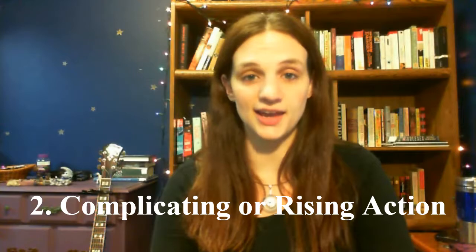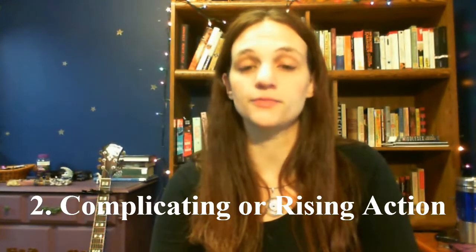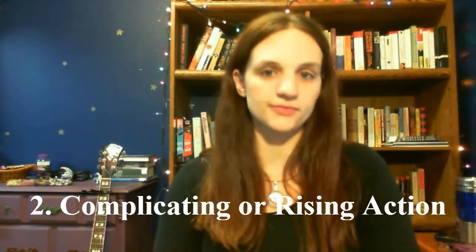Now, in the dramatic structure, you first have exposition. This is when the main characters are introduced and the central conflict is presented. The second element that you have is complicating or rising action. This is when the conflict increases, the plot is propelled forward, and the characters are developed.